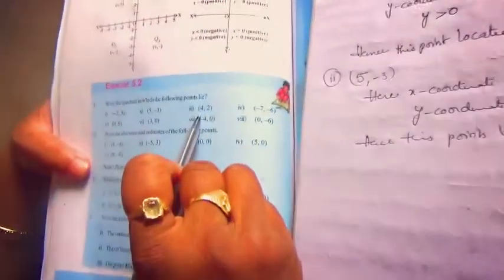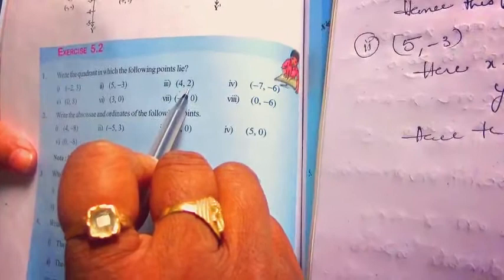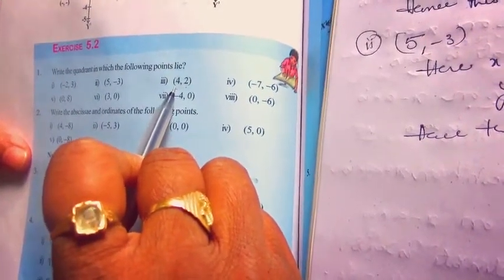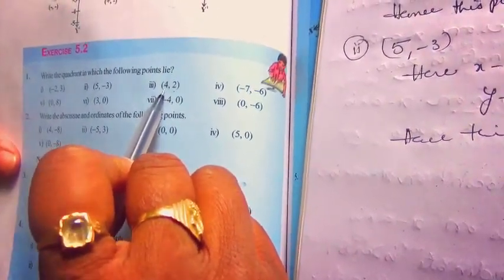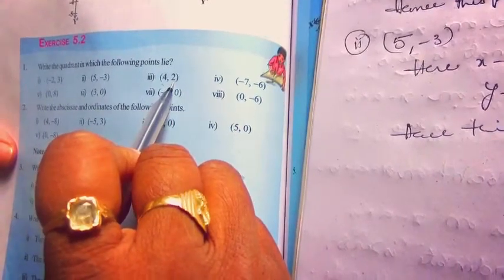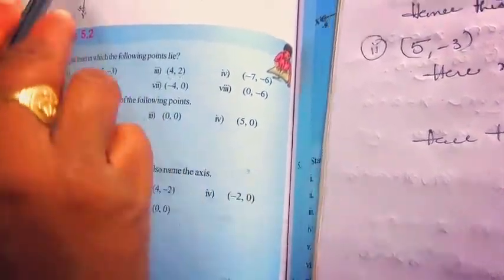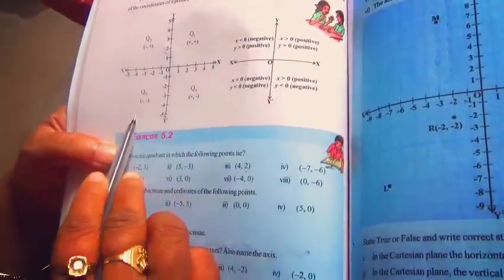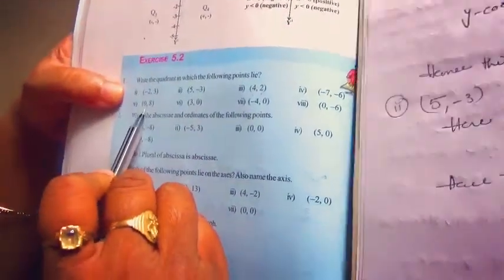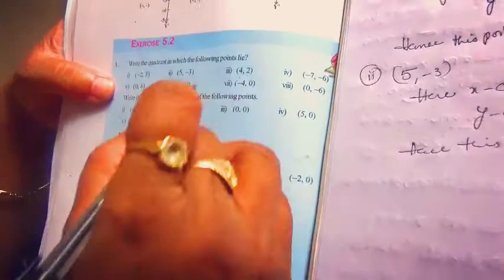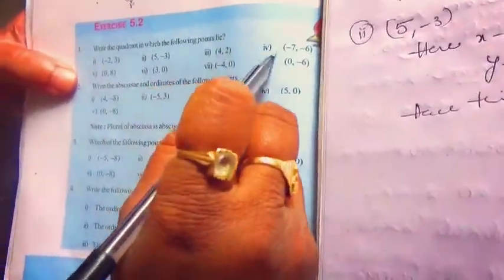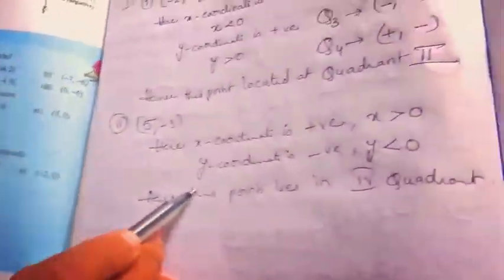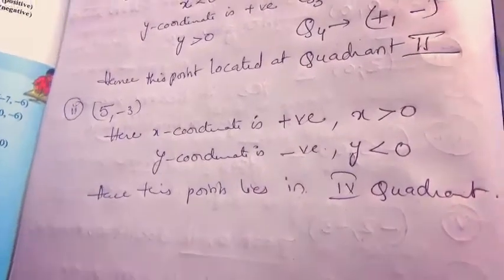Just like this, look here. So 4, 2: which quadrant is it? Here the x coordinate is positive, the y coordinate is also positive. Hence both are positive, hence quadrant 1. Here both are negative, hence quadrant 3. Here 0, 8. What I said to you, you just write these two. Just like this you write the third one and the fourth one.